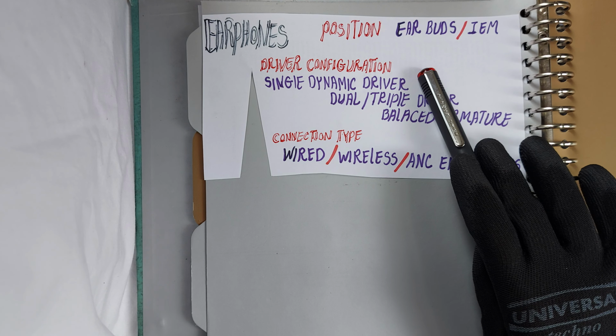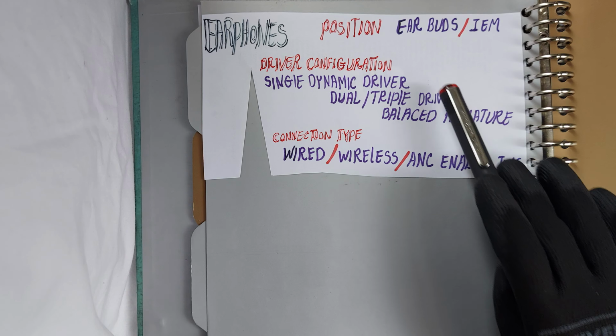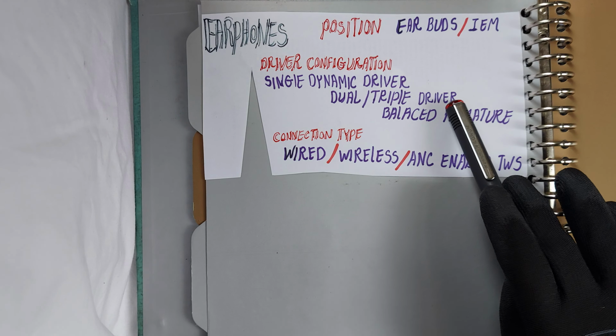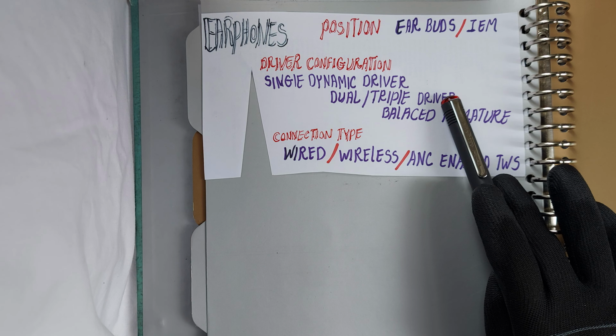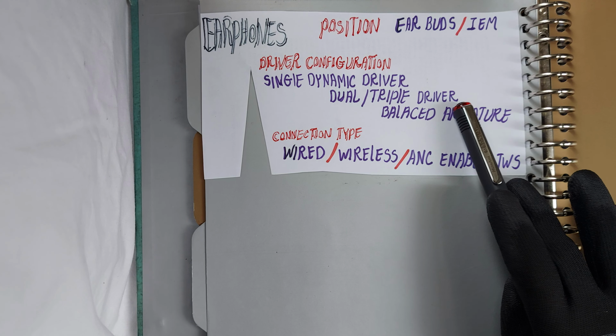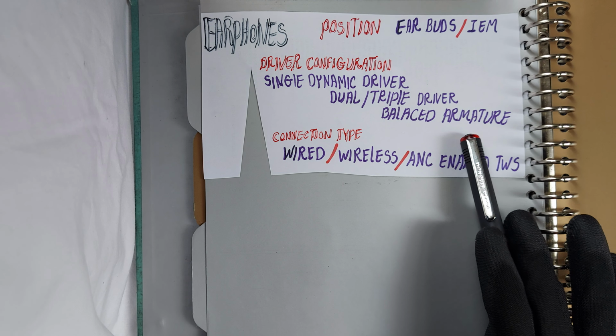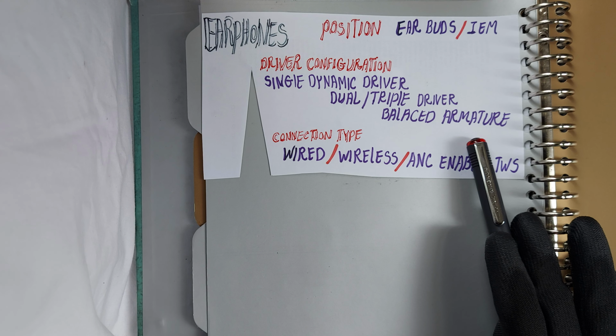By driver configuration, we have single dynamic driver, as you can see here. Simple, affordable, and offers good bass. Common basic earphones. Then we have a dual triple driver, a combination of dynamic and balanced armature drivers for more accurate sound. And last one is balanced armature, very small and precise, commonly used in professional IEMs.